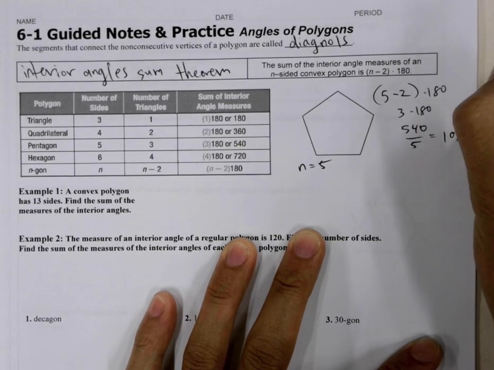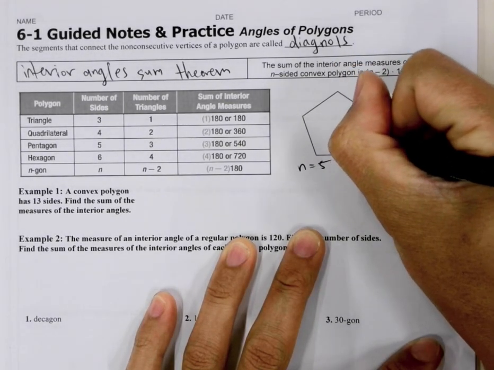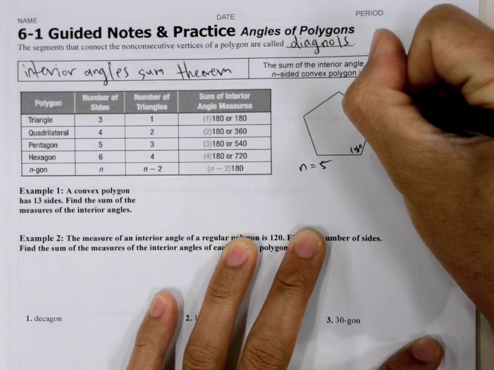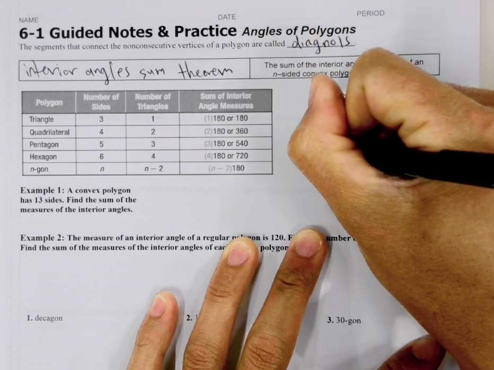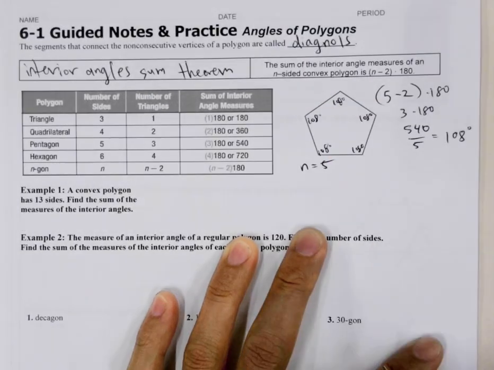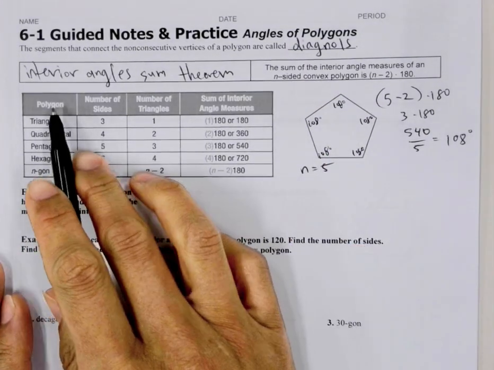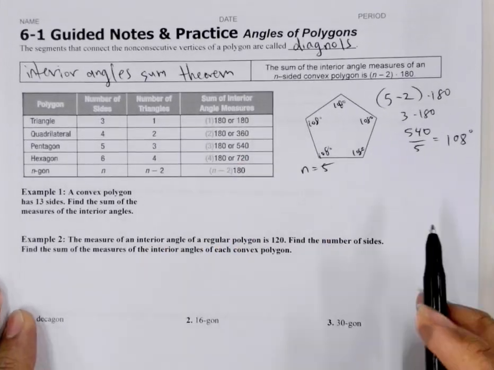So 108 degrees, so each of these angles is 108 degrees. And that's what the interior angle sum theorem lets us say.